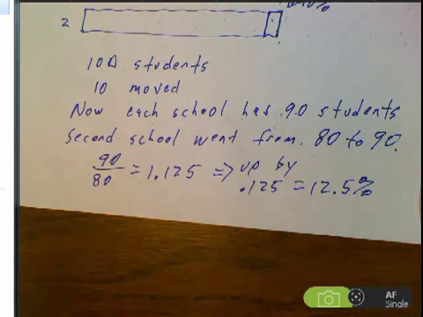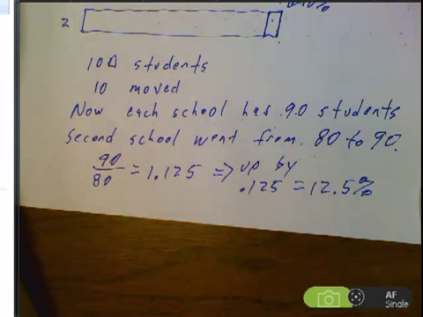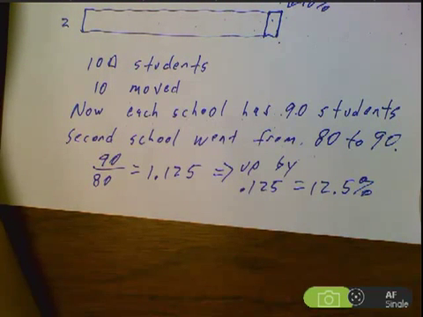Okay, and the cool thing here, if you had said, well, maybe school 1 had 500 students and did the problem that way, you'd still get the same answer. The percent would be the same. So hopefully this makes some sense, and good luck on the quiz, and rock on.